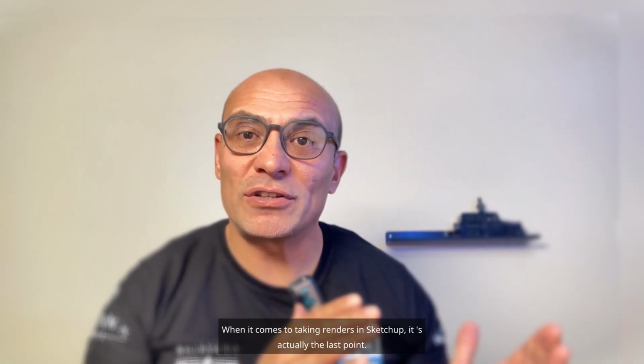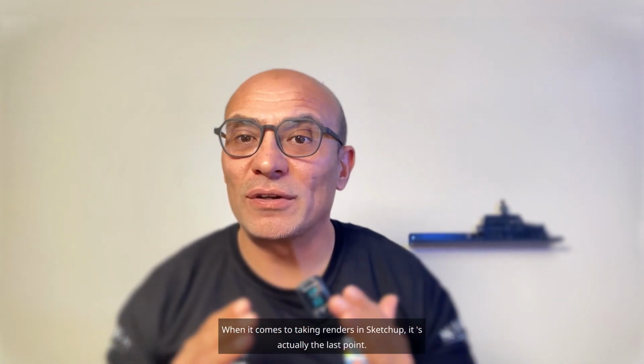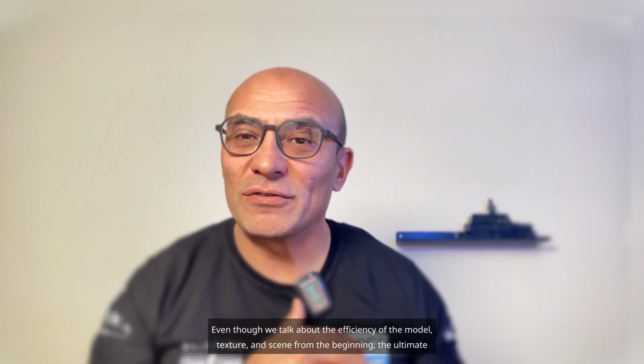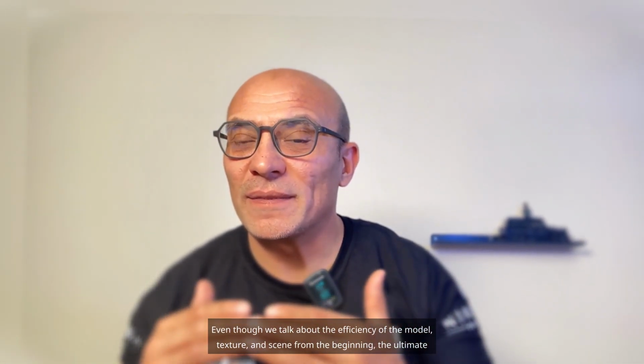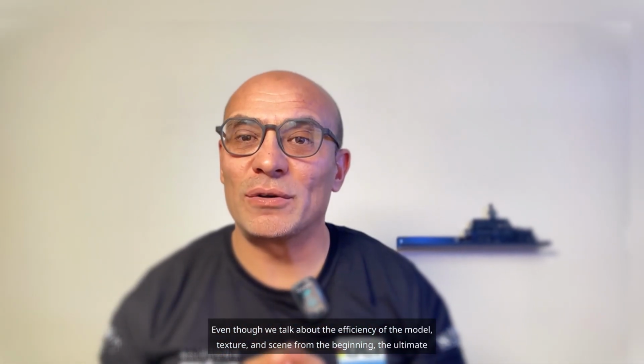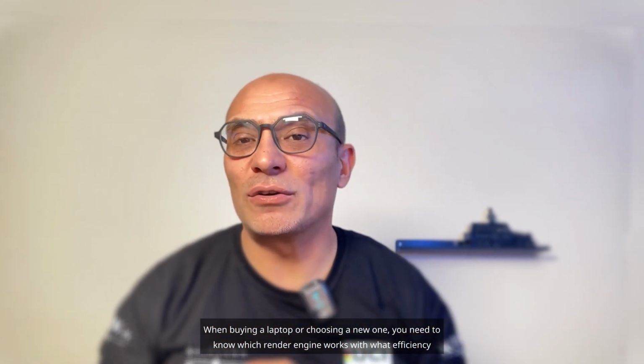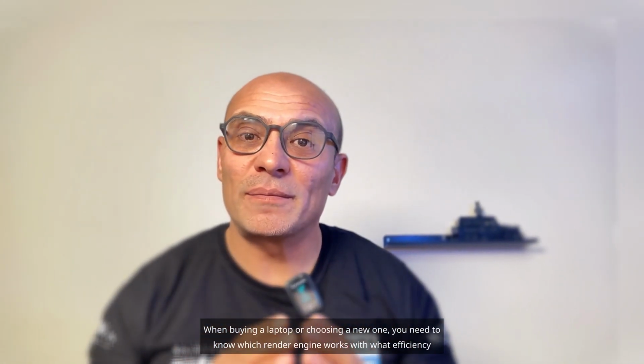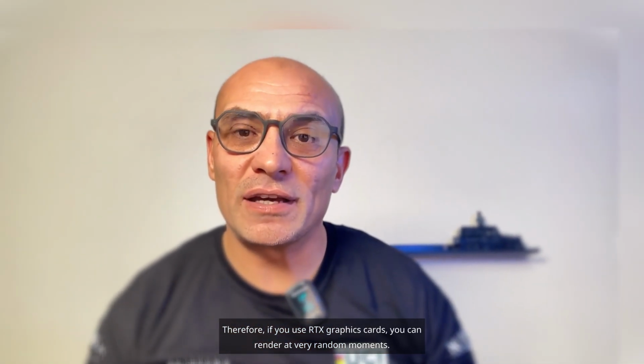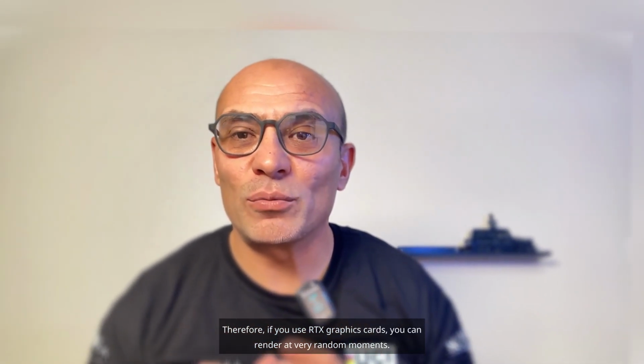When it comes to taking renders in SketchUp, it's actually the last point: the efficiency of the graphics card, friends. Even though we talk about the efficiency of the model, texture, and scene from the beginning, the ultimate point where it all leads to, friends, the graphics card, is a very important point. This too. When buying a laptop or choosing a new one, you need to know which render engine works with what efficiency in SketchUp. Therefore, if you use RTX graphics cards, you can render at any moment.